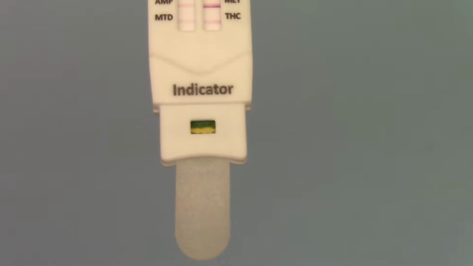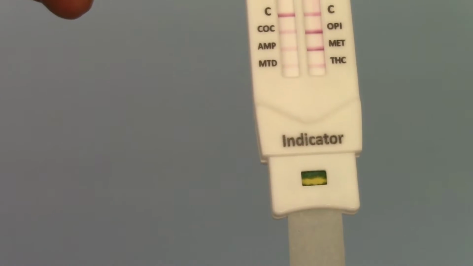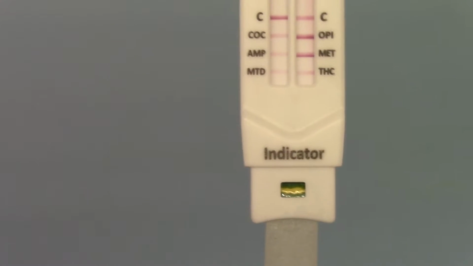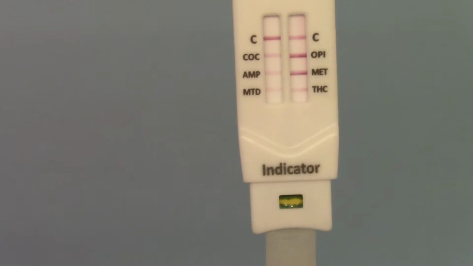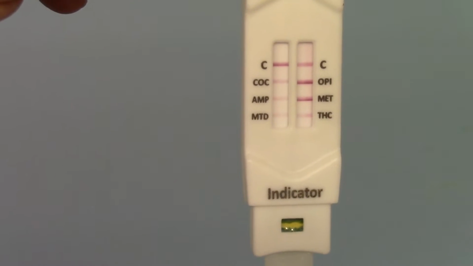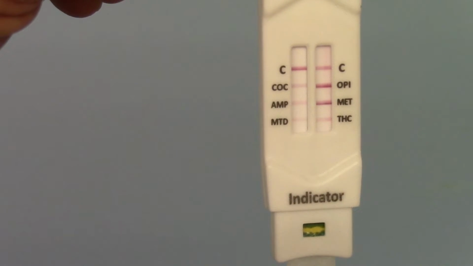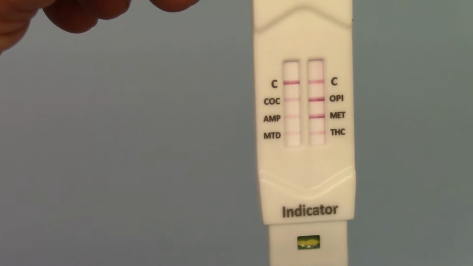But as you're getting the blue coloration increasingly come over that yellow indicator for the saliva, once you've got the control lines run, you can remove it from the oral cavity and put the cover back on. Now if we just run you through the results here, you'll see this is whitening up. We're approaching the read time of between 5 and 10 minutes.